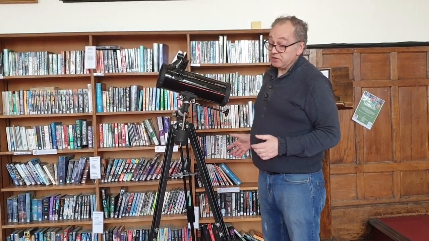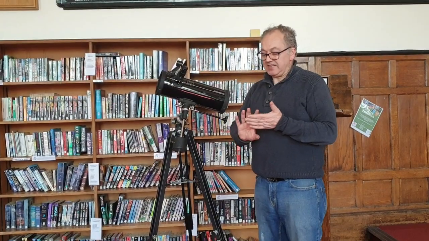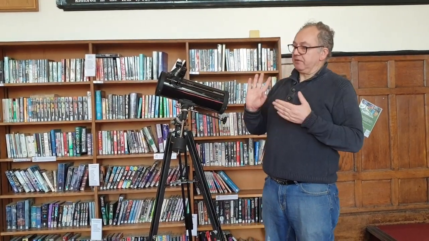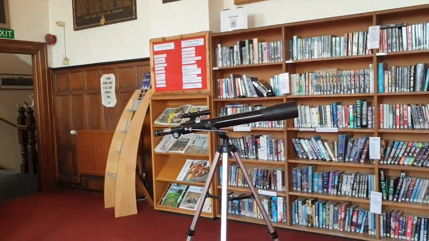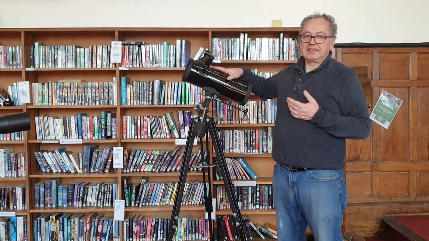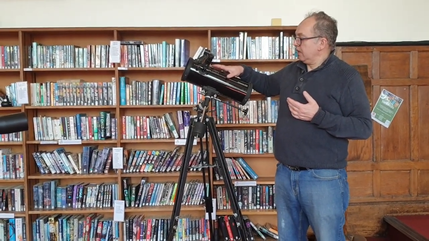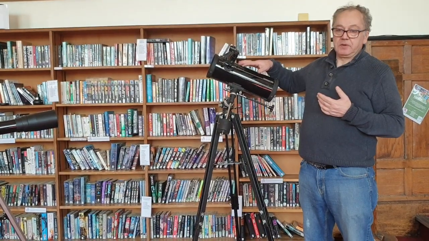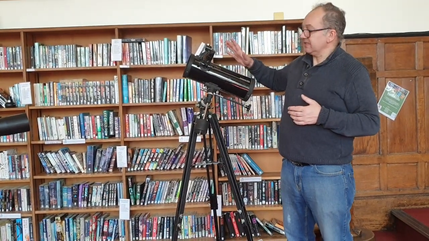This one is a Newtonian reflector. So there's basically three types of telescope you need to learn about: the refractor, the Newtonian reflector, and the Cassegrain reflector. The Hubble Space Telescope, by the way, the most famous telescope in the world, is a reflector.